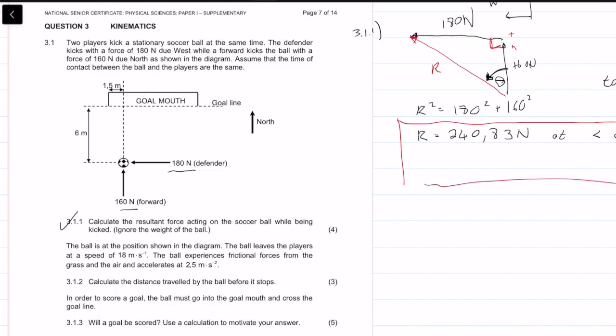Okay, so it's 6 meters there and 1.5 meters there. The ball leaves the player's feet, so this would be a velocity of 18 meters per second. The ball experiences a frictional force from the grass and the air and accelerates at 2.5 meters per second. Something to understand here is that this ball is slowing down.